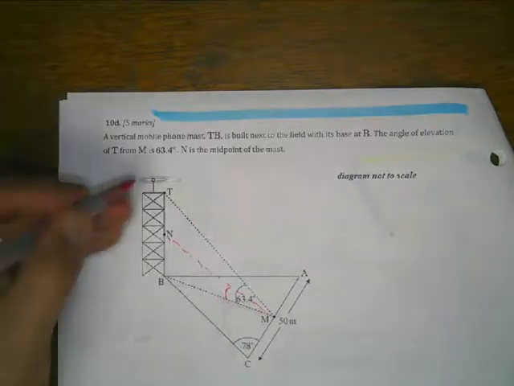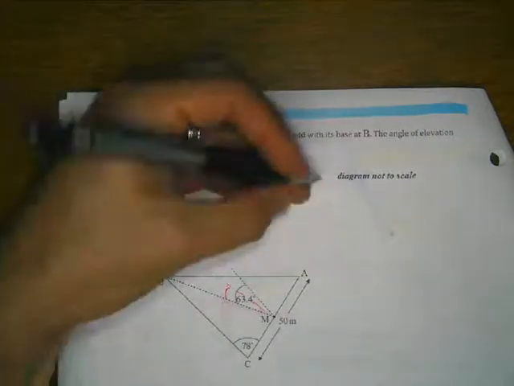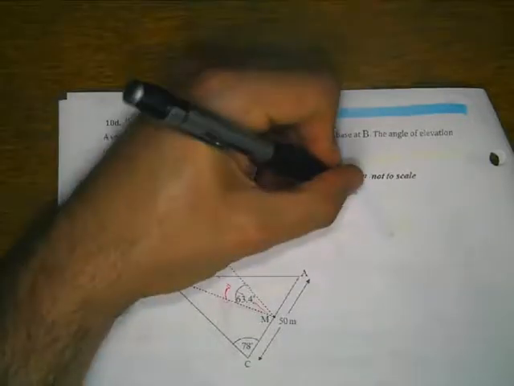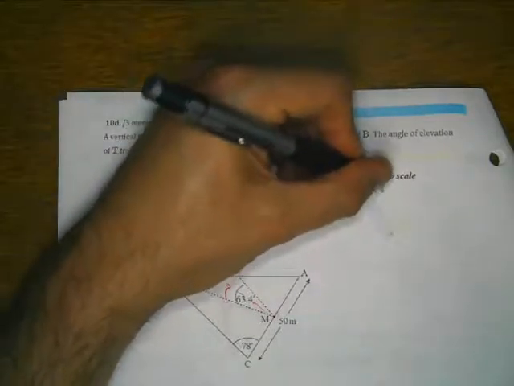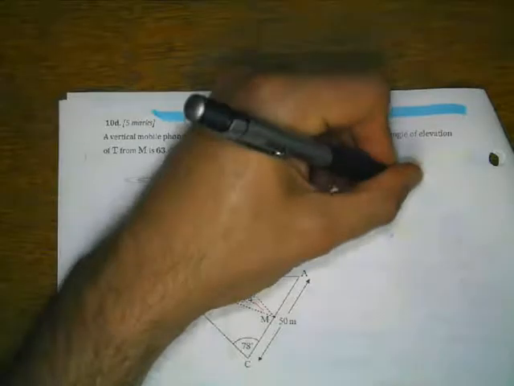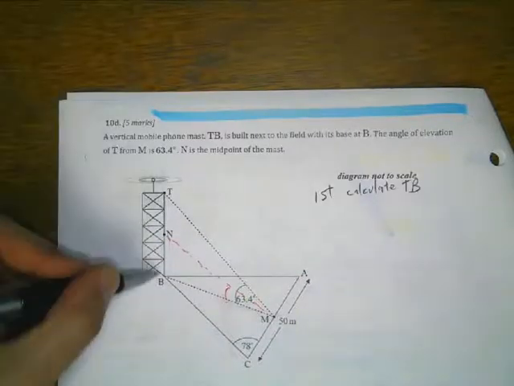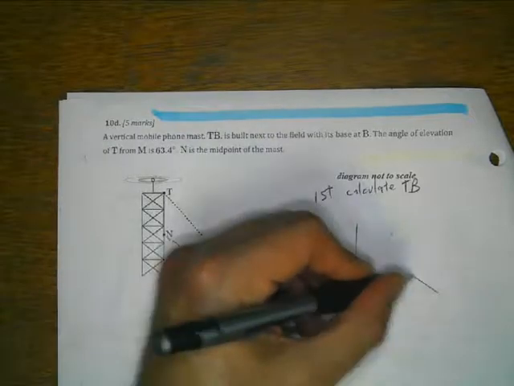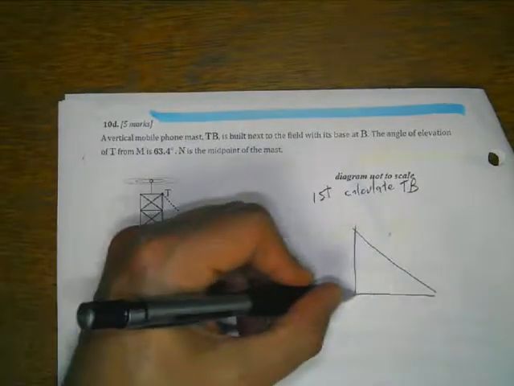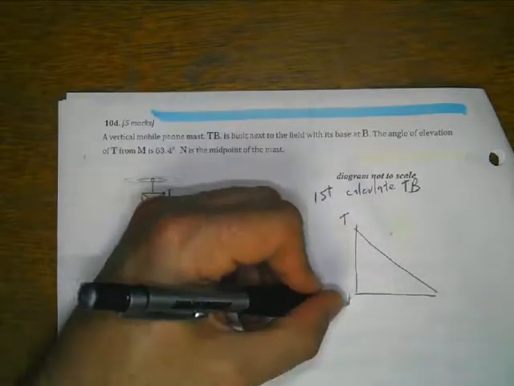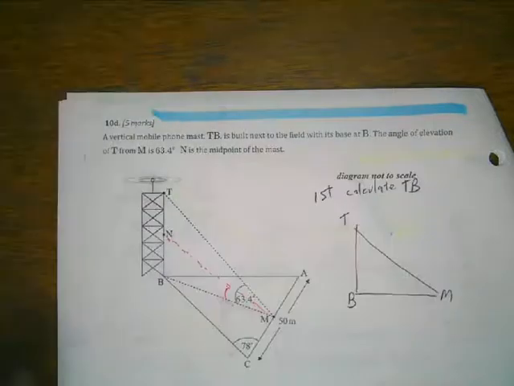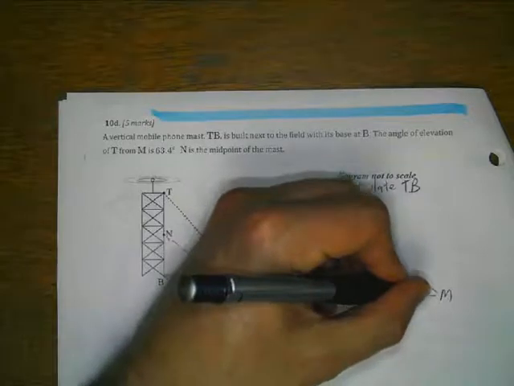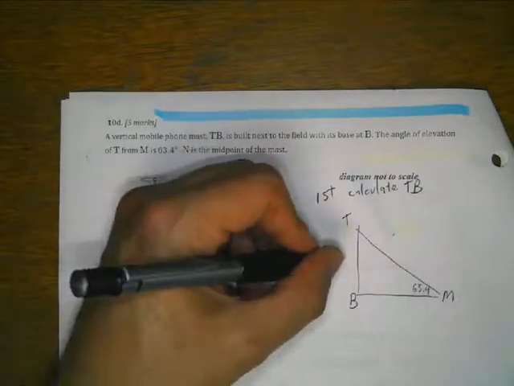So the first thing we're going to do is calculate TB, this height right here. So I'm going to draw another triangle. This is T, B, and M. We know this angle is 63.4. Let's just call the height X.